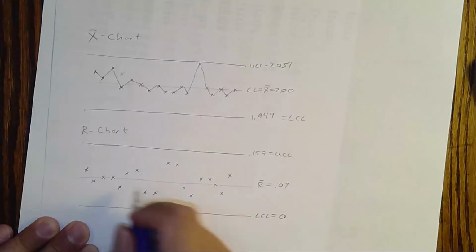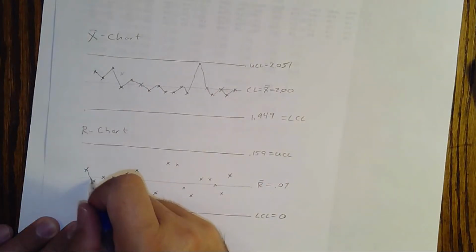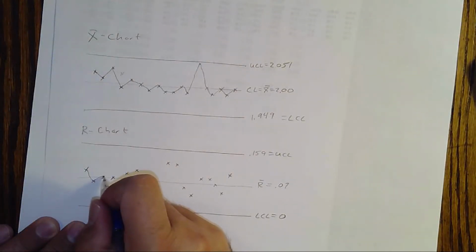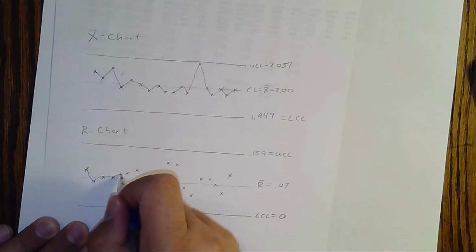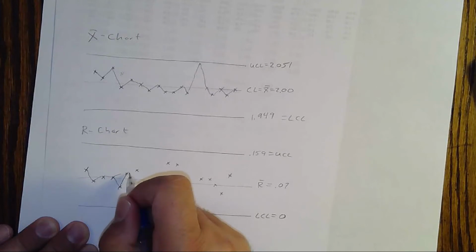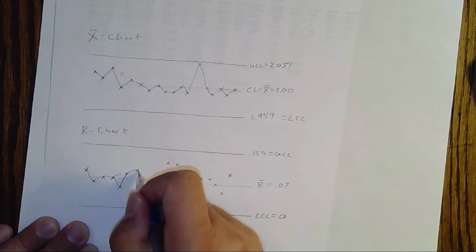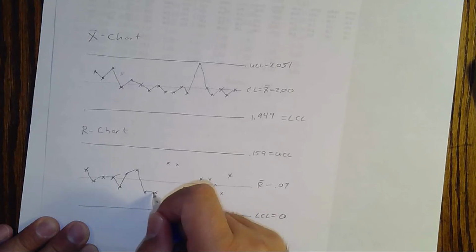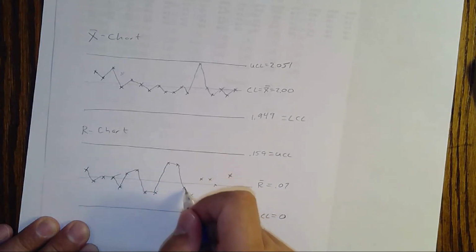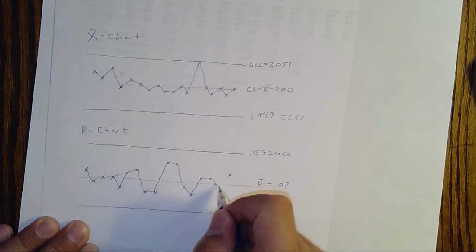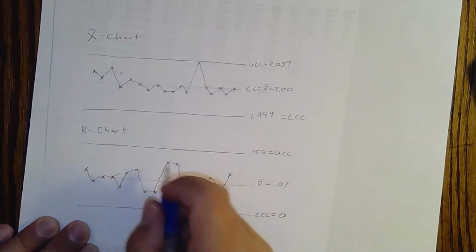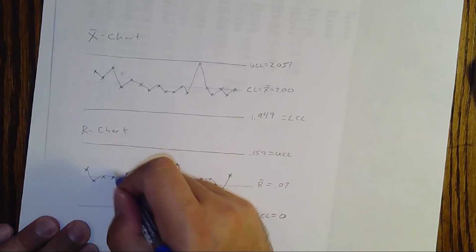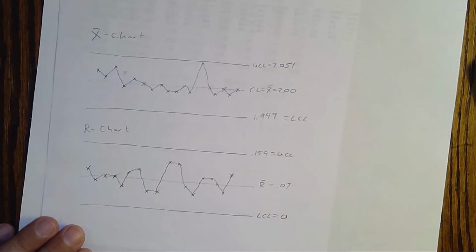Points, so it's easier to interpret. There we go, 2 control charts.